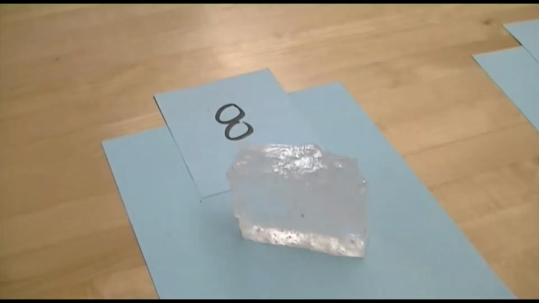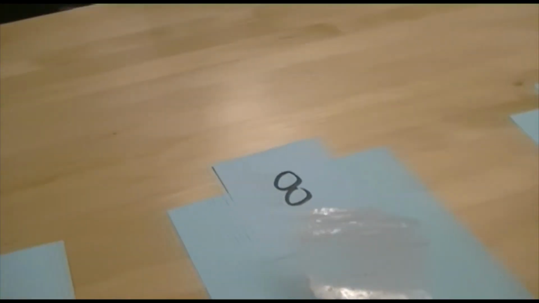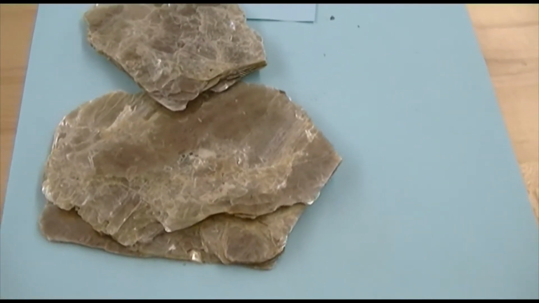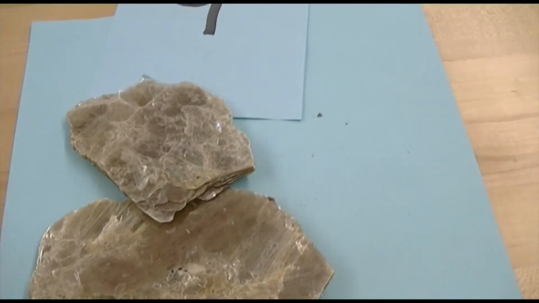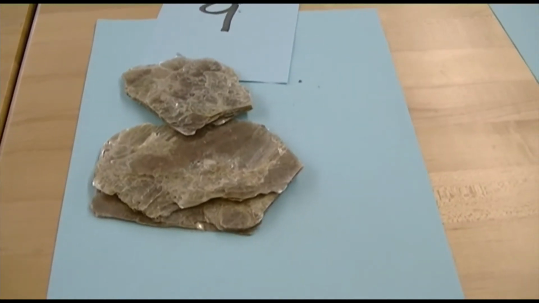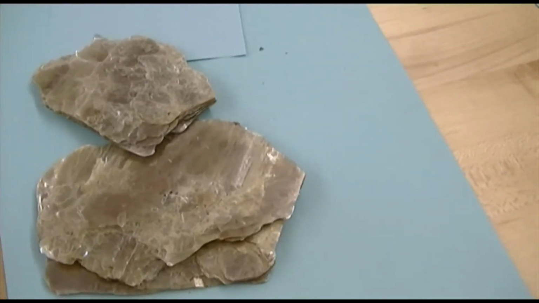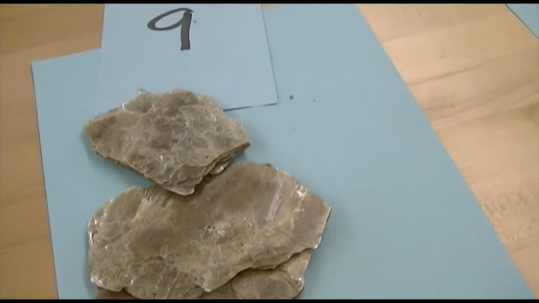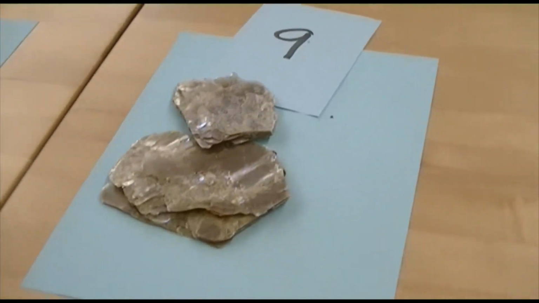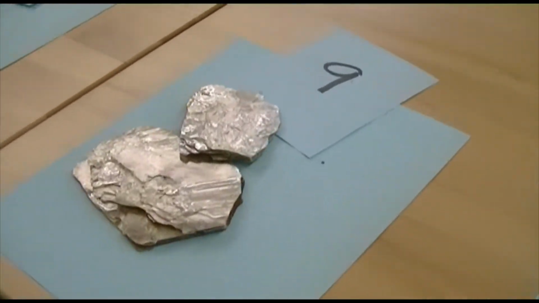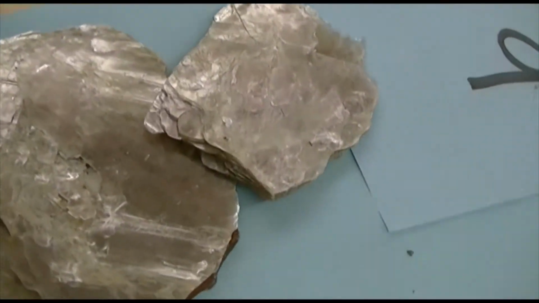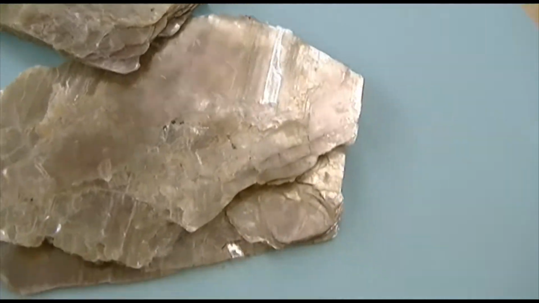Number 9. This mineral has cleavage. We often call this basal cleavage. So this is basal cleavage. Flakes off like pages in a book. So that's number 9. Very basal cleavage, very vitreous luster, very soft. Scratch it with your fingernail.